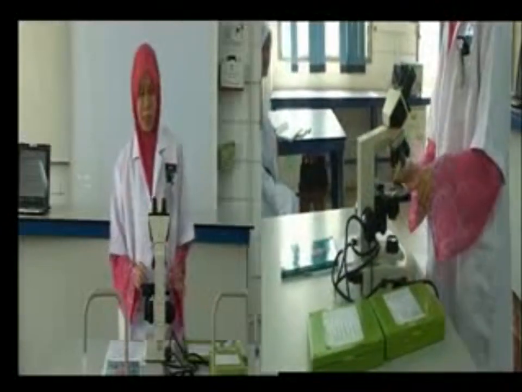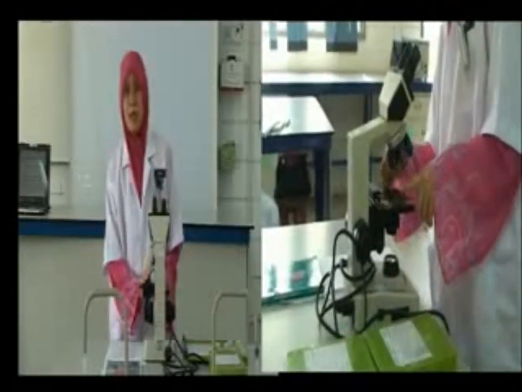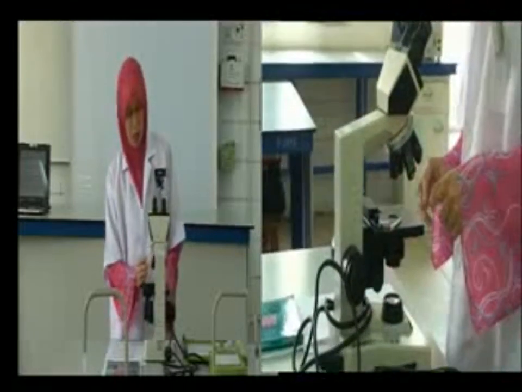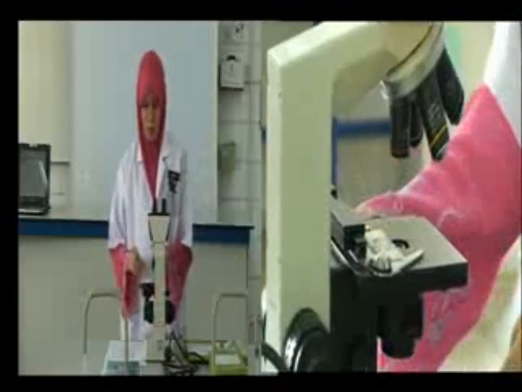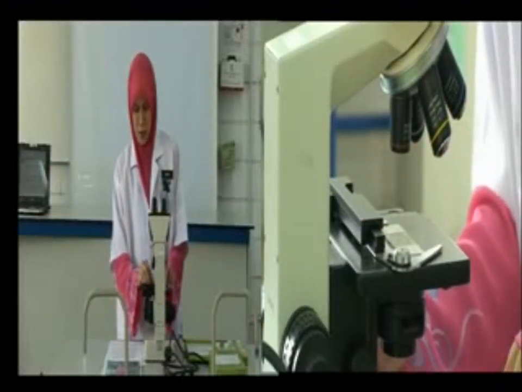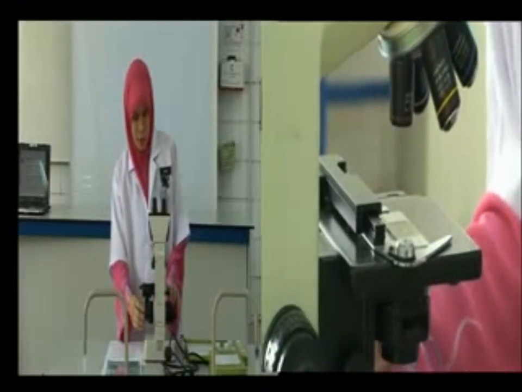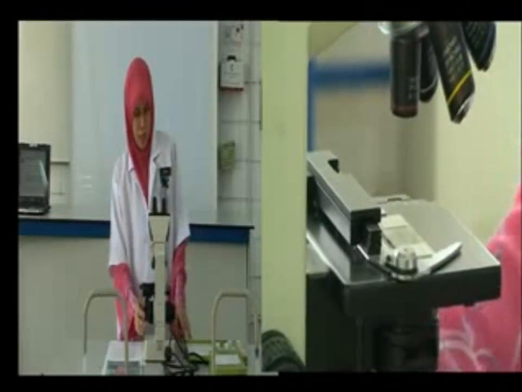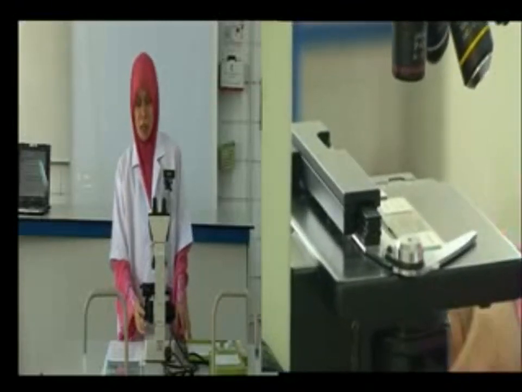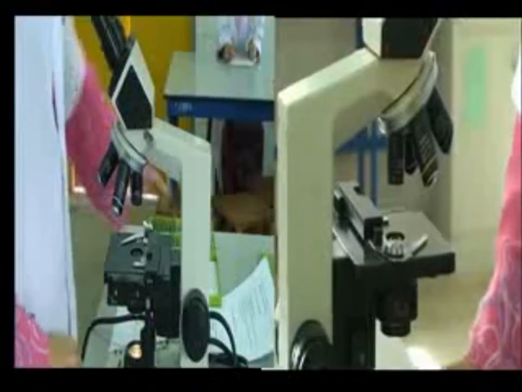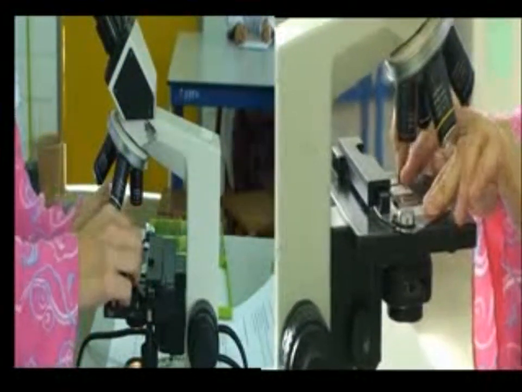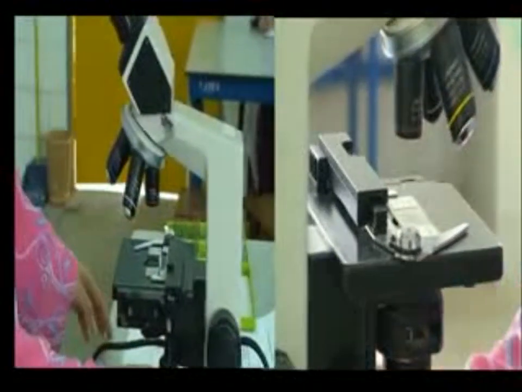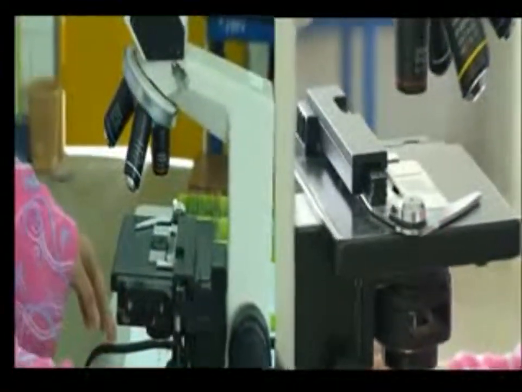Okay, first of all, always start with the low power. So in this case, it is the 4 times objective lens. Place the slide on the microscope stage with the specimen directly over the center of the circle on the stage, which means that the specimen is directly over the light.